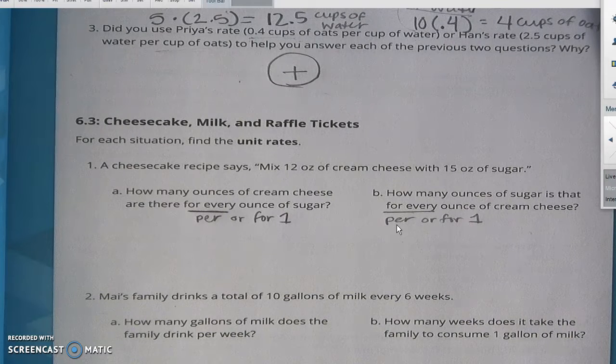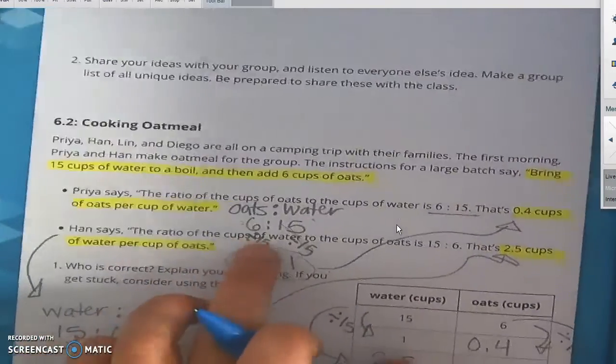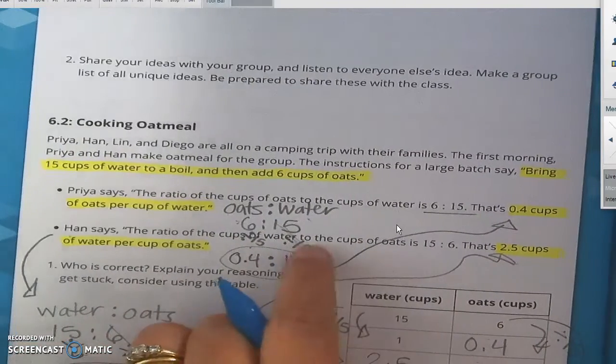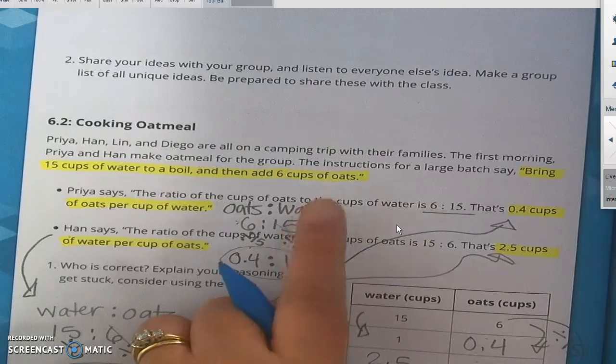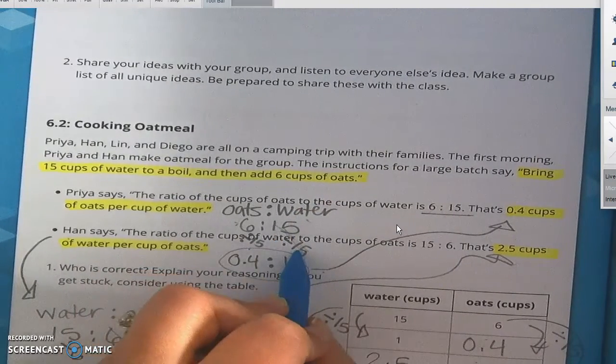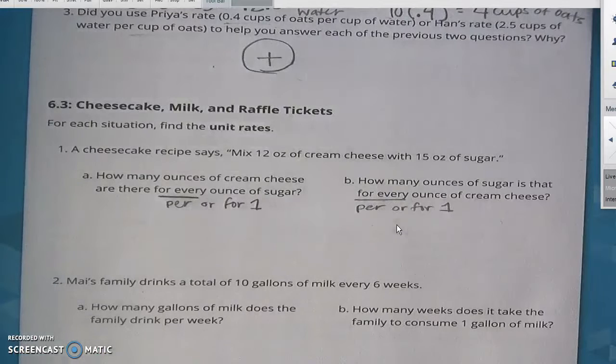So I'm going to have you pause and solve both of those. You're just finding their unit rates. You can use a table or you can try just dividing, kind of like my makeshift table over here, where I didn't really draw the table, but I knew that because I wanted 1 cup of water, I'm going to put water over here, and I'm going to do 15 divided by 15 to give me that 1, so then I'll do 6 divided by 15. All right, so pause me and solve those.